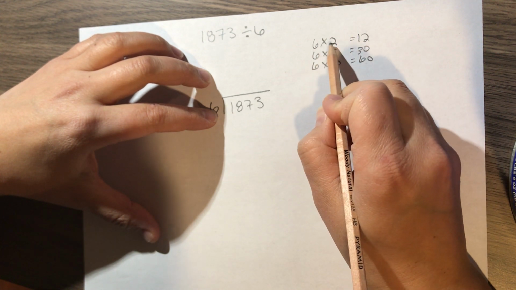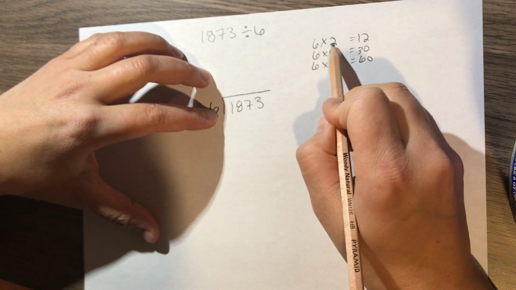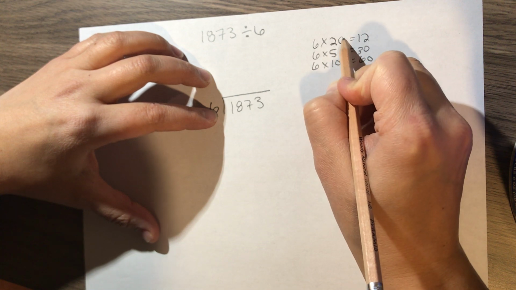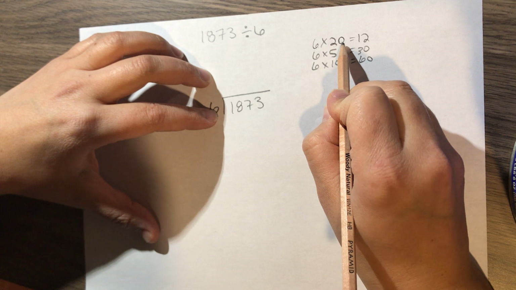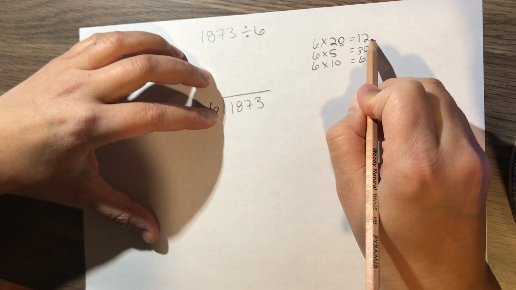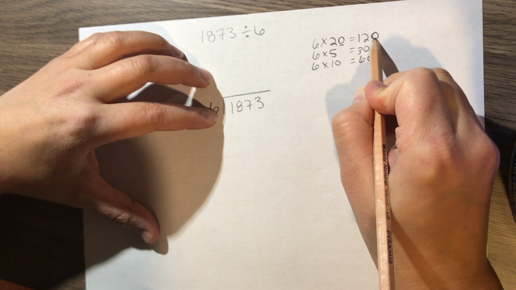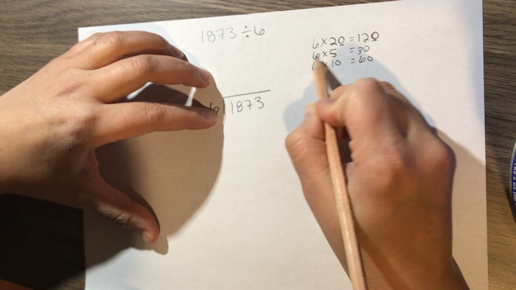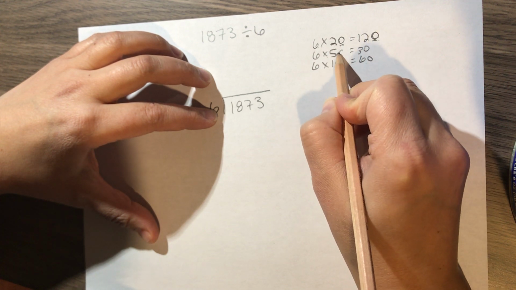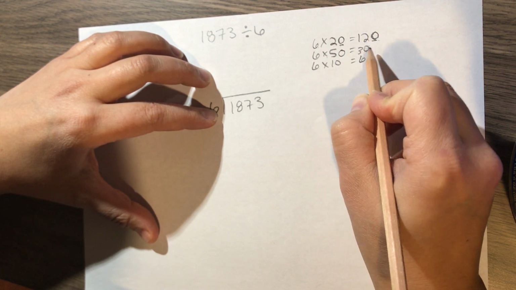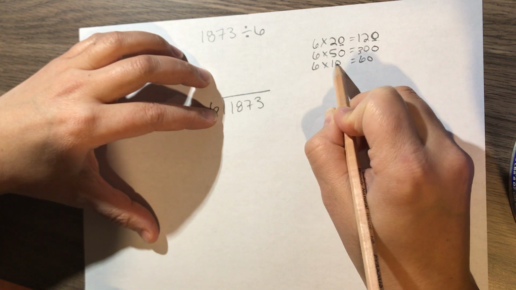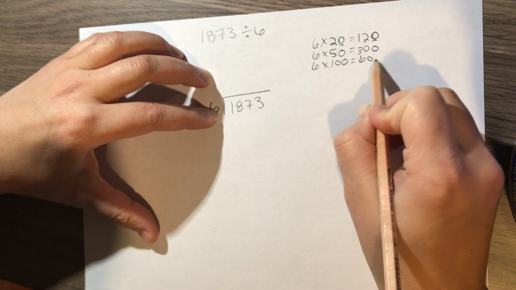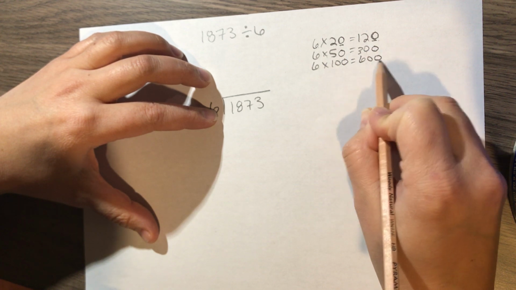So 6 times 2 is 12. But if I put a 0 on 2 and make it 20, 6 times 20, we know we can just add this 0 also to the product or our answer, which makes it 120. We'll do the same thing with 6 times 5. We'll make it 50, which makes the 30. We add a 0, it makes it 300. And instead of 6 times 10, we'll do 6 times 100, which makes the product 600.